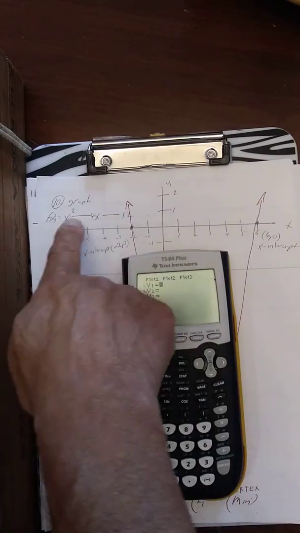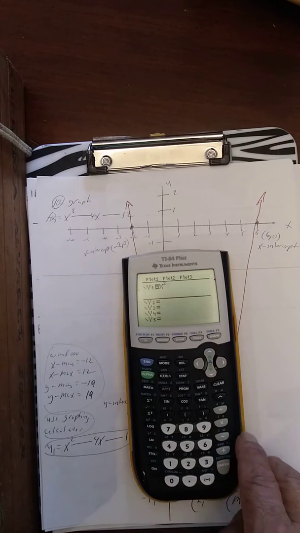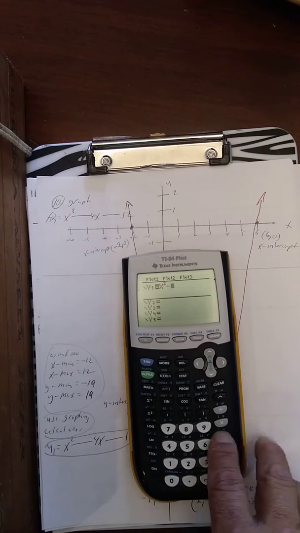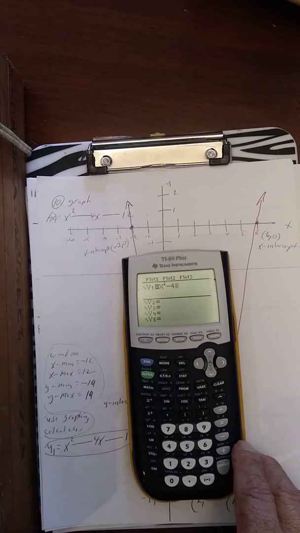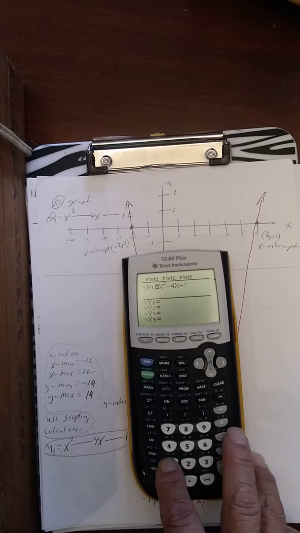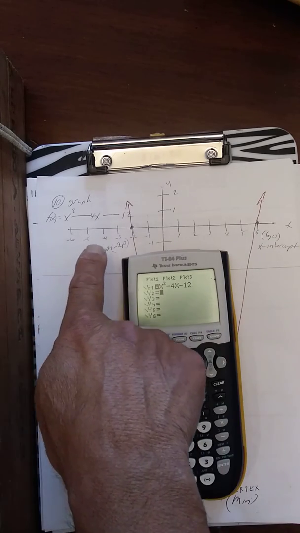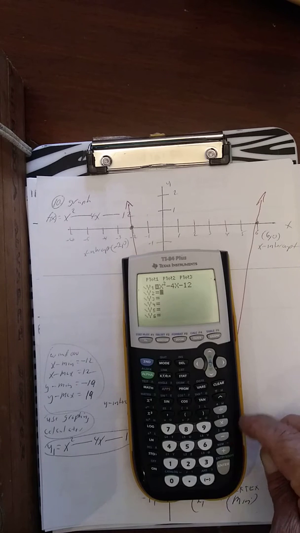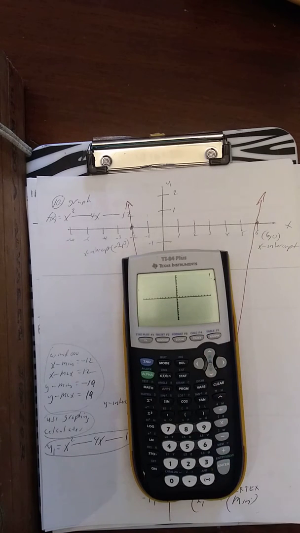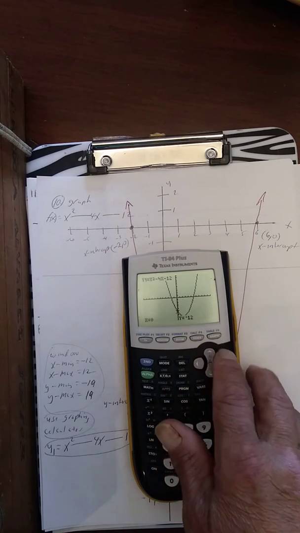So now our function is x squared minus 4x minus 12, using the big minus sign right here. Now let's hit graph, see what we get. Now we know it looks like that, huh? Do a trace if you want to.